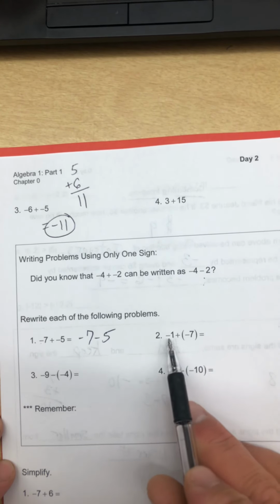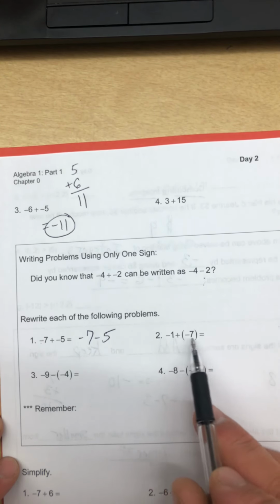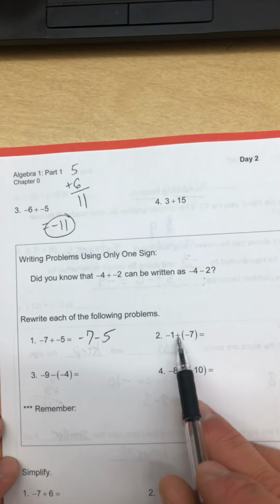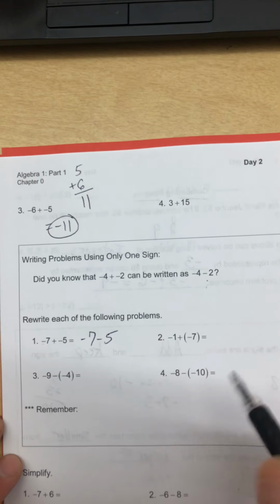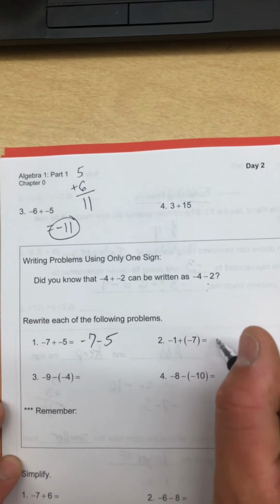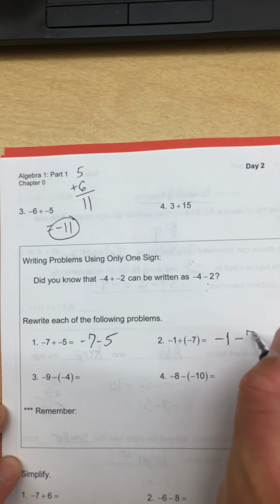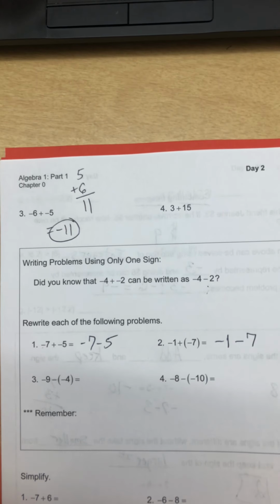All right, number two, -1 plus a -7. These parentheses in here, that just signals that it's a -7. You're not multiplying because there's a plus sign in front of it. It's not touching the -1, so be careful with how it's written. This is the same as -1 minus 7. All right, same thing written differently.